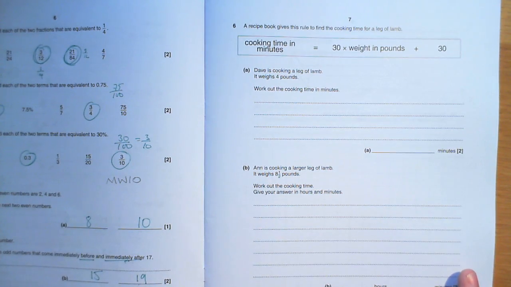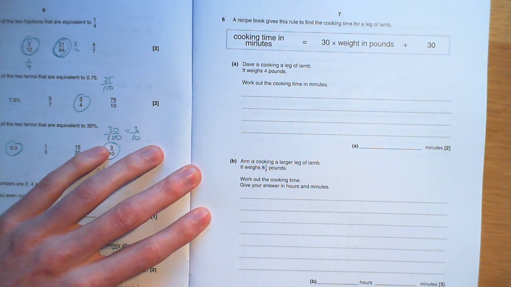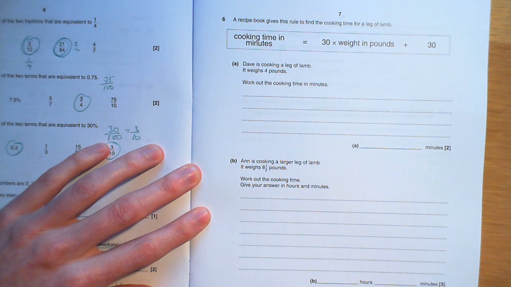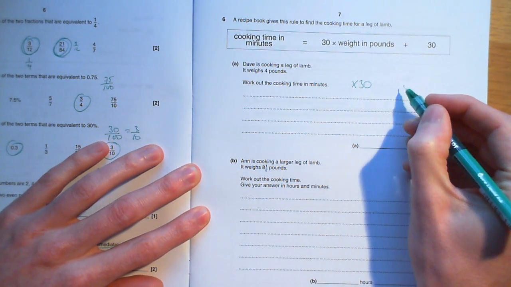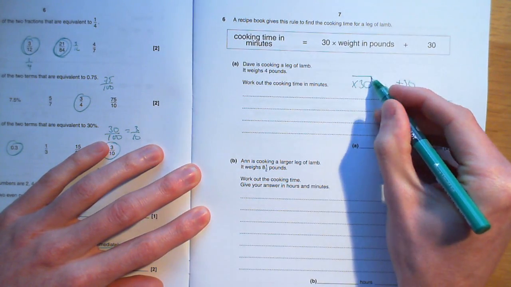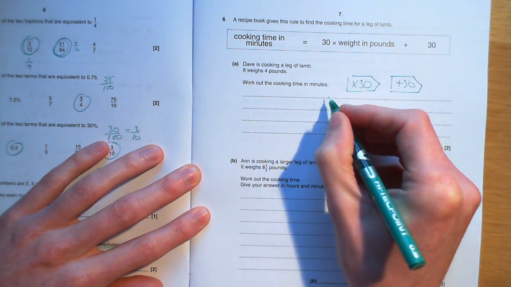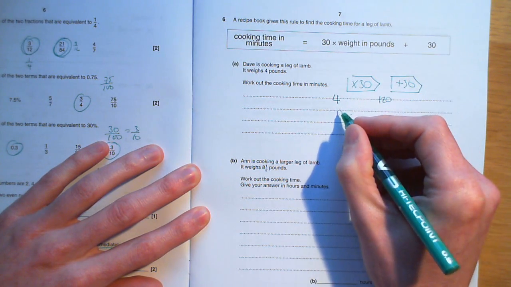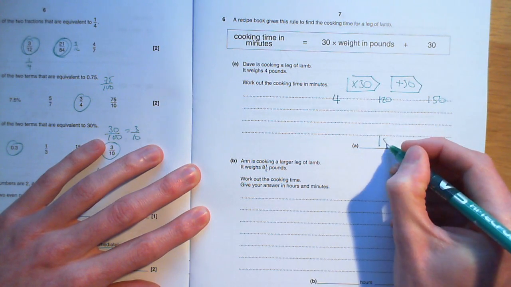A recipe gives this rule to find the cooking time for a leg of lamb. Cooking time in minutes equals 30 times the weight in pounds plus 30. Dave is cooking a leg of lamb, it weighs 4 pounds. So my rule here is times 30 plus 30. So I'm putting in 4. 4 times 30 is 120, 4 3s are 12, 120, add 30 is 150.